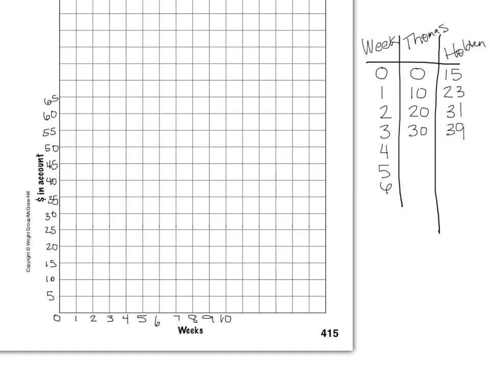We've been doing a lot of work lately with rules, tables, and graphs, and today we're going to extend that a little bit into learning what happens when you are plotting more than one set of data on a graph, and what happens if the data doesn't start at 0 like it has been.